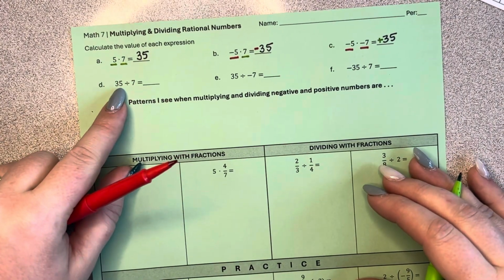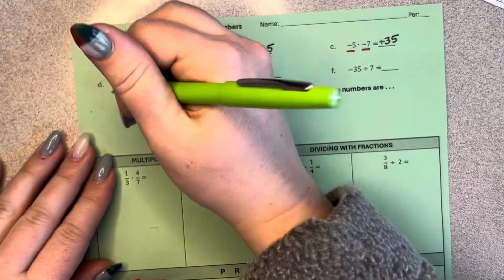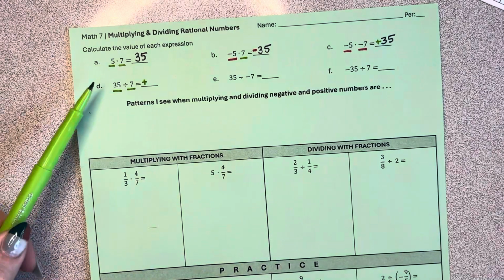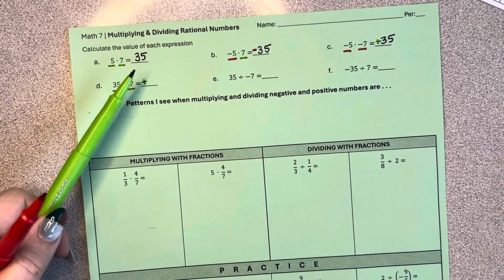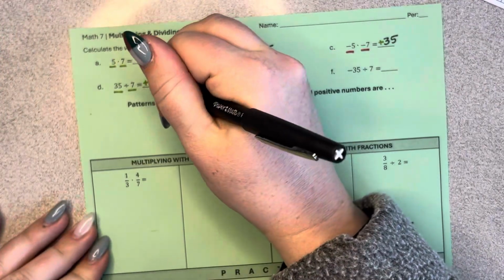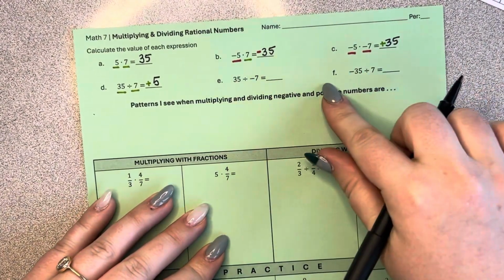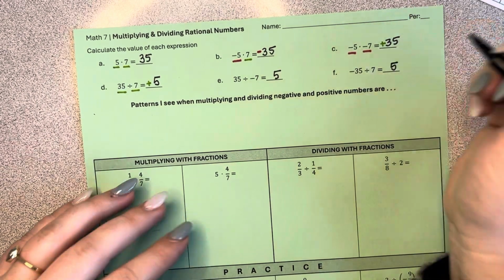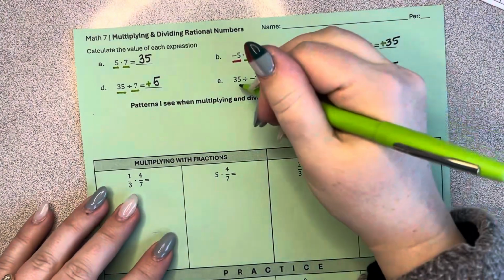Next, I have division. I've got 35 divided by 7. These are both positive, so I know my answer is also going to be positive. If 5 times 7 is 35, that means 35 divided by 7 is 5. And I'm doing 35 divided by 7 in all of these, so I'm going to put 5 in all of those boxes, and next I'm just going to check my positives and negatives.